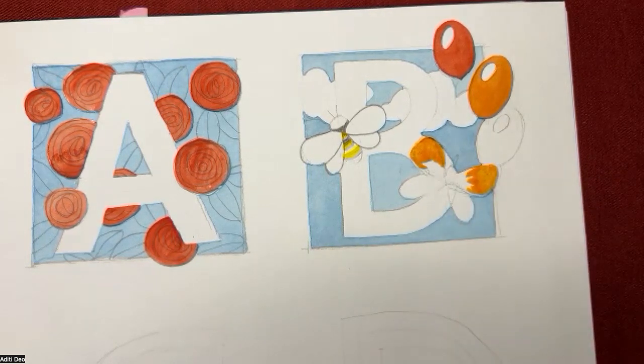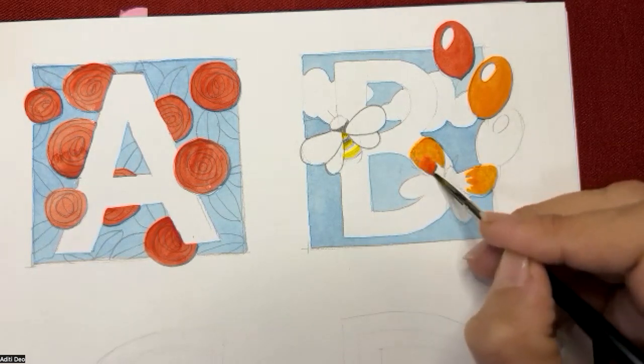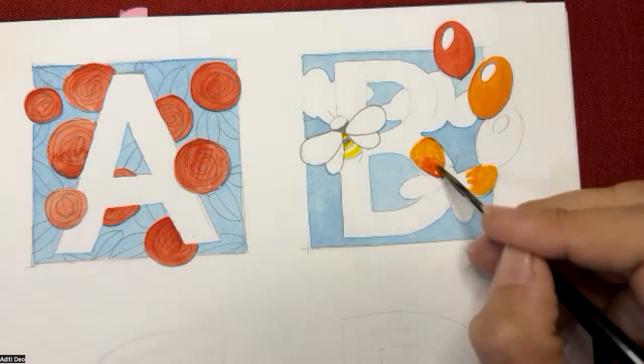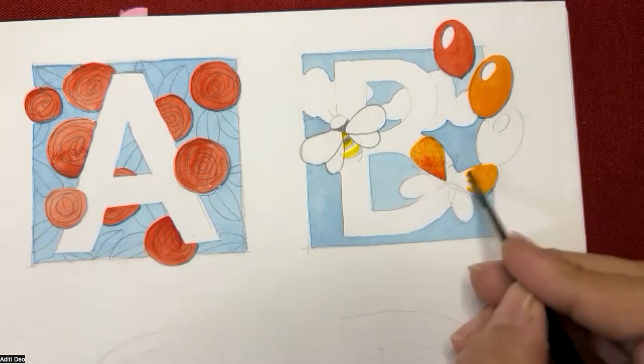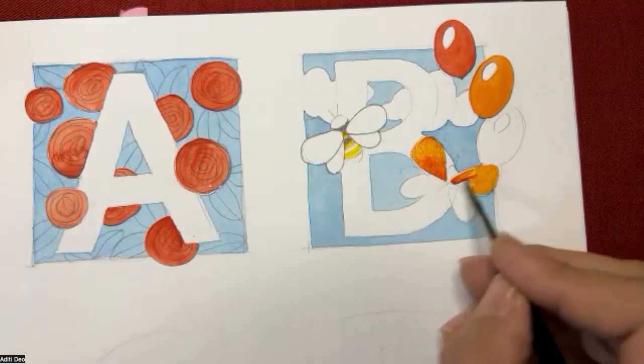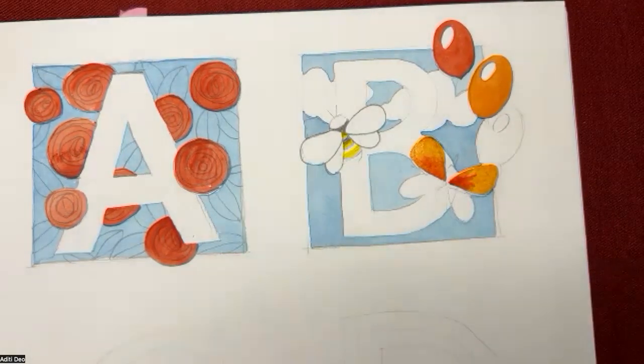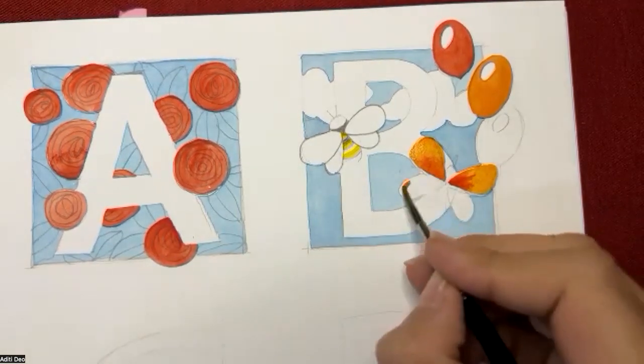You merge the two colors. So you take a little bit of red and you merge it. You just take that little red, very little bit in your brush so that it does not become too red suddenly. And the same thing you repeat in the bottom.